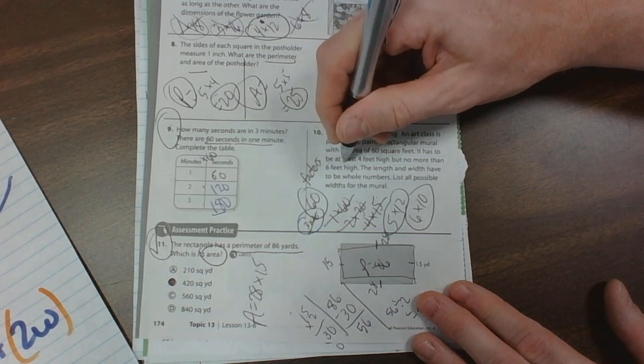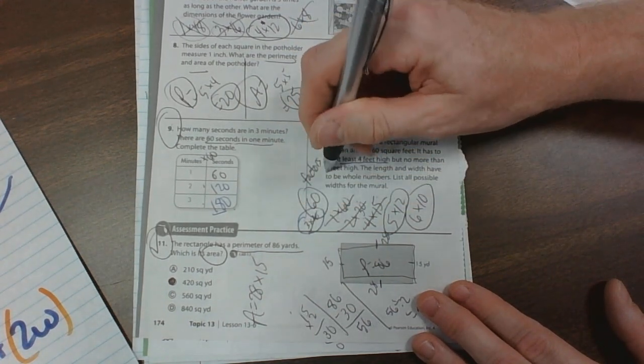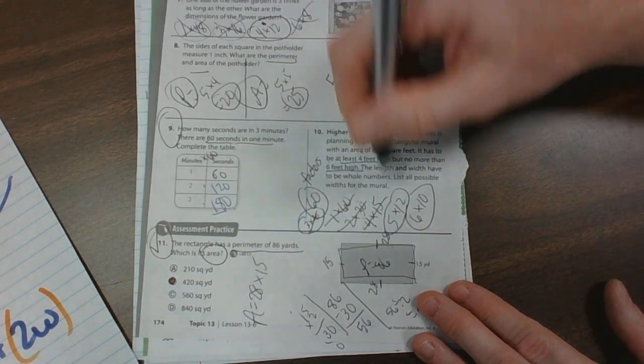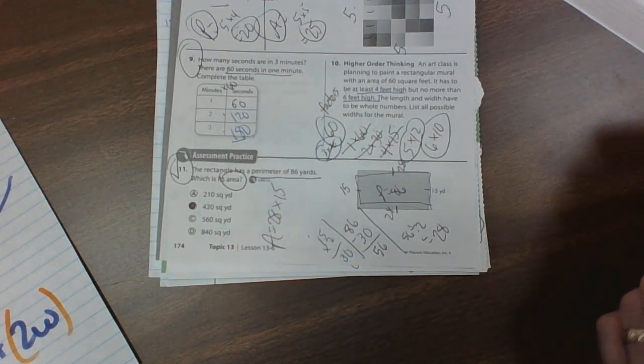But like I said, it had to be at least 4 feet high, so that's not going to work because it's only a 3. And it had to be no more than 6 feet high, so that's why these other ones were better answers. And then down here, number 11, we walked through together. Make sure you check it. Make sure you show your work.